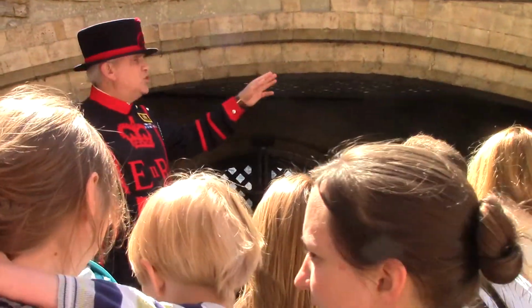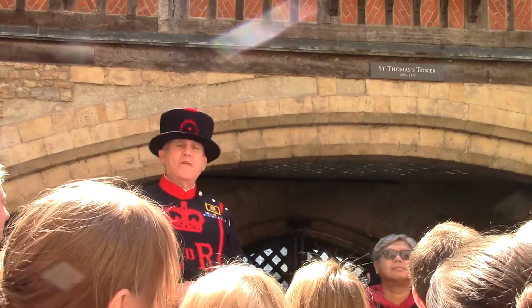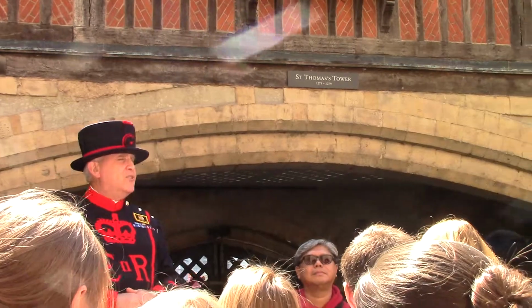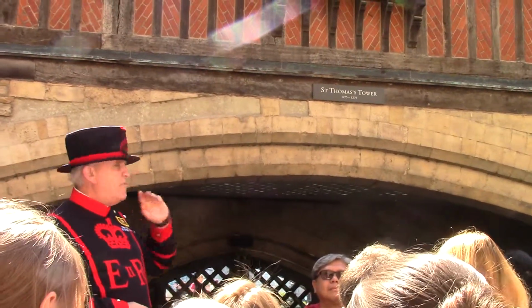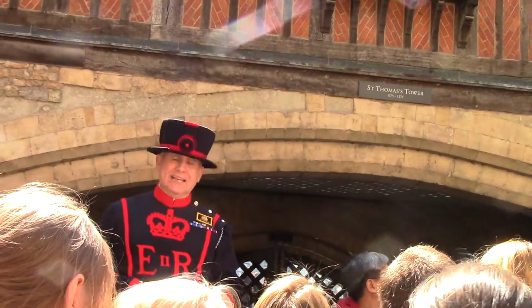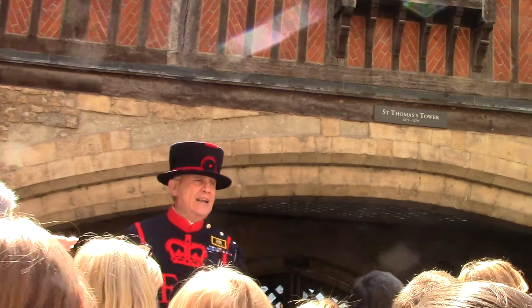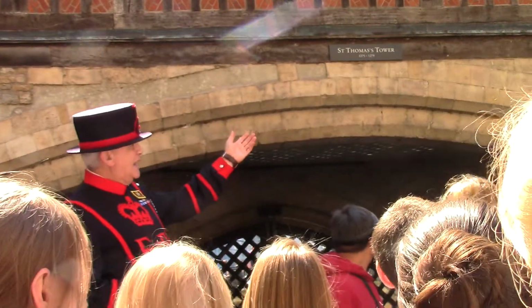Above Traitors' Gate is St Thomas's Tower, named after Sir Thomas à Becket, the Archbishop of Canterbury, murdered in Canterbury Cathedral on the orders of Henry II, Edward I's great-grandfather. This building above it is known as the Medieval Palace. This, ladies and gentlemen, would have been Edward I's royal palace. He'd have moored his royal barge here, then made his way into his royal palace.